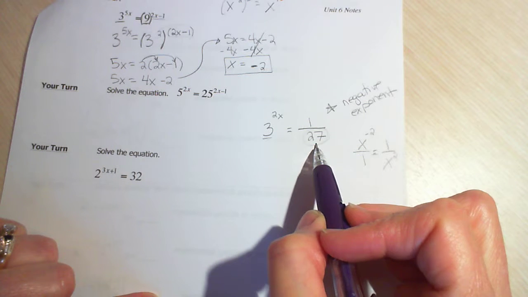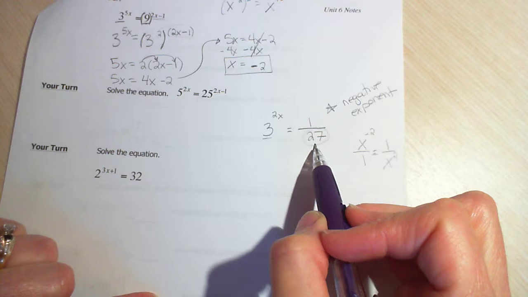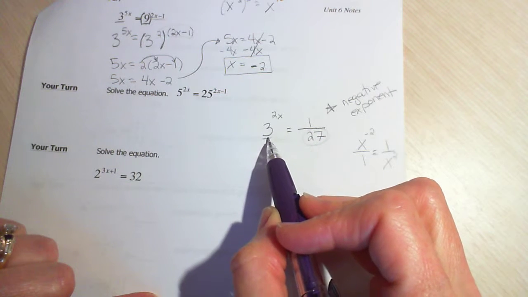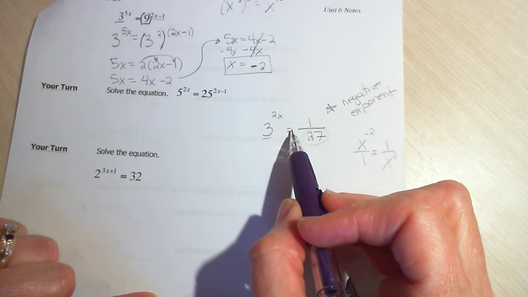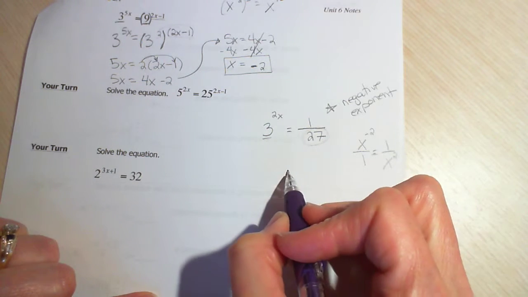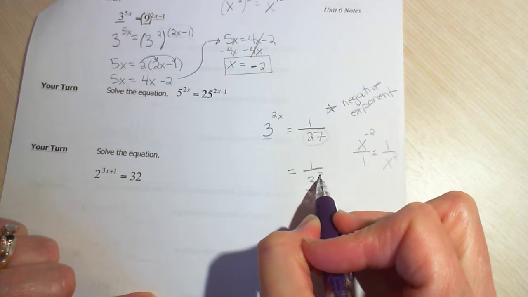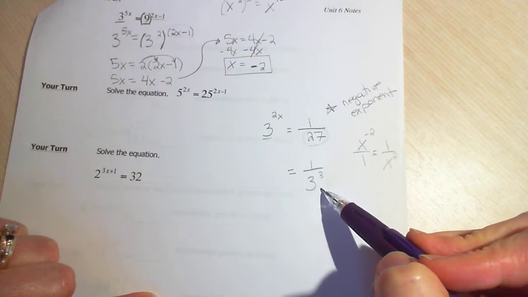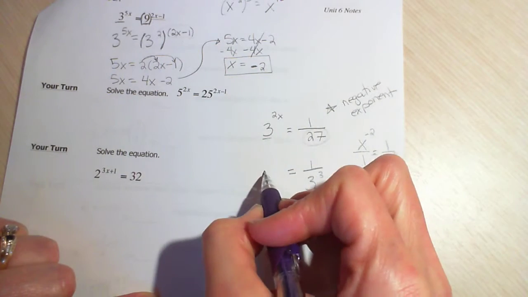Ignoring that it's in a fraction for now, can the 27 be written as 3 to the power of something? If you go to your cheat sheet and go down the column that has the 3 to the x's, you're going to see that 27 is the same as 3 to the third. So I'm just going to write this as, instead of 1 over 27, 1 over 3 to the third.